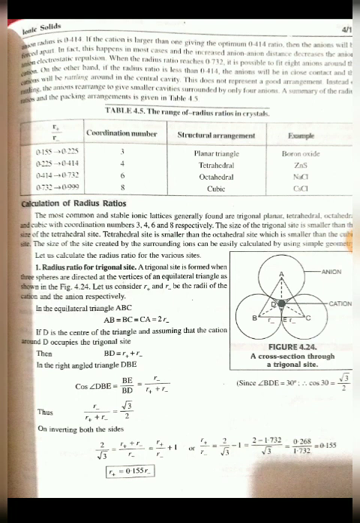Calculation of radius ratio. The most common and stable ionic lattices generally found are trigonal planar, tetrahedral, octahedral, and cubic with coordination numbers 3, 4, 6, and 8 respectively. The size of the trigonal site is smaller than the size of the tetrahedral site. The tetrahedral site is smaller than the octahedral site, which is smaller than the cubic site. The size of the site created by the surrounding ions can be easily calculated by using simple geometry. Let us calculate the radius ratio of various sites.